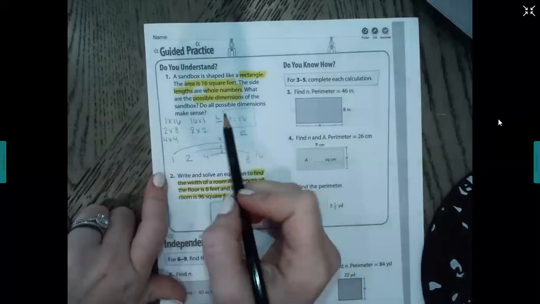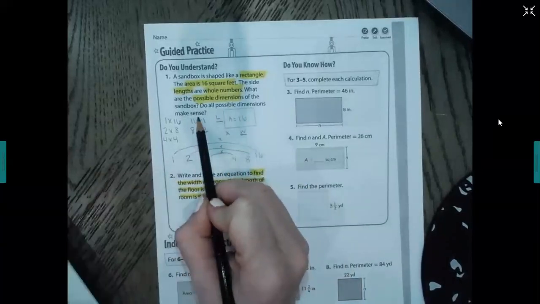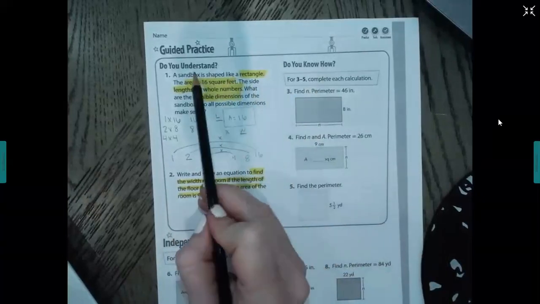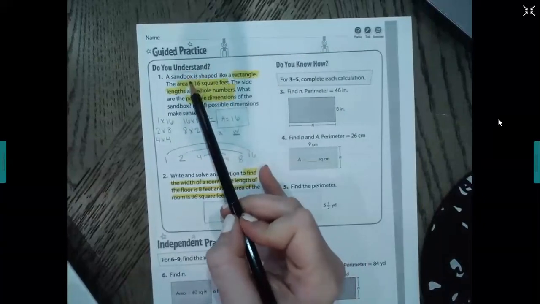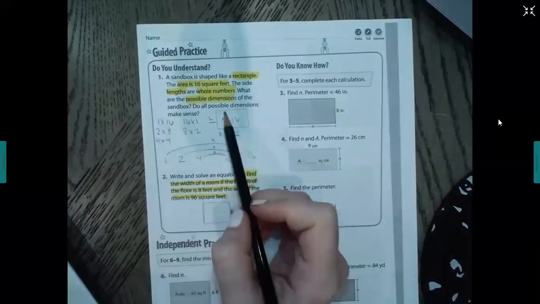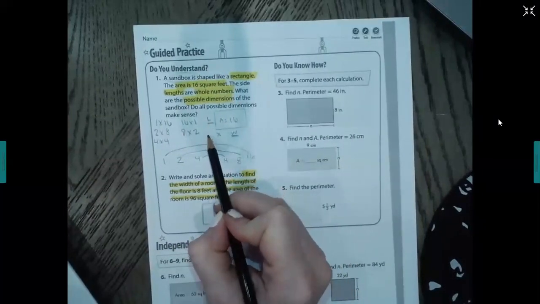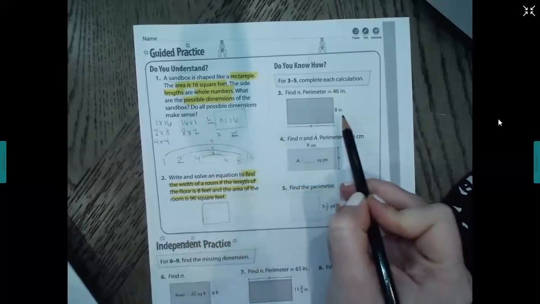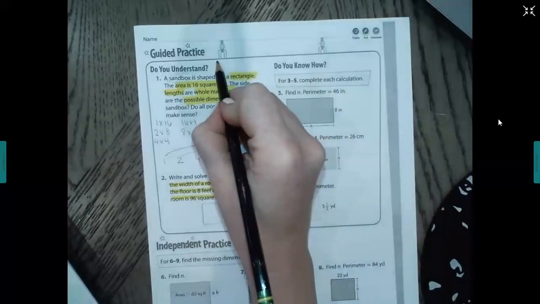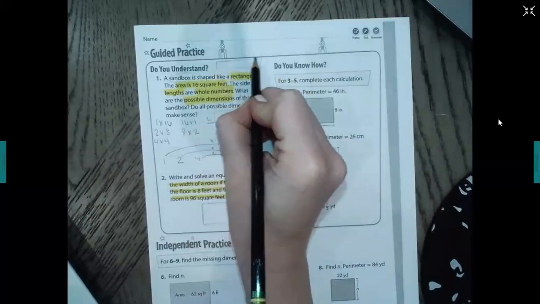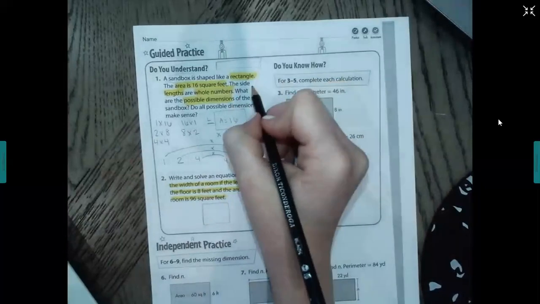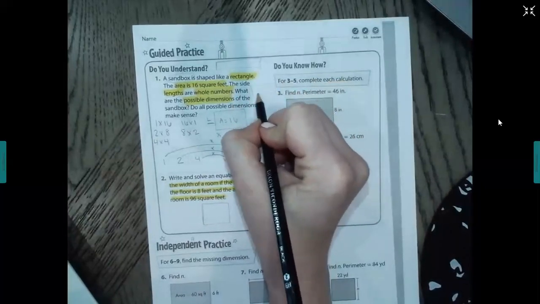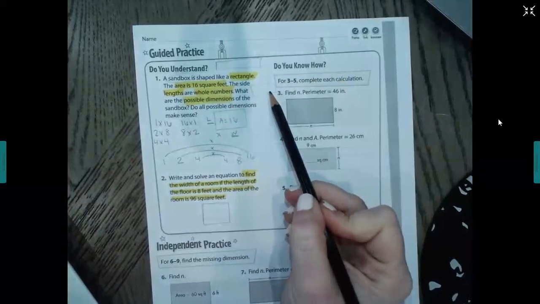Now, it says, do all possible dimensions make sense? Well, if I think about it, I'm building a sandbox. Would it make sense for me to have a sandbox that's only 1 foot by 16? That would look like a really long sandbox like this. Or even maybe a tad bit longer for a 2 by 8.